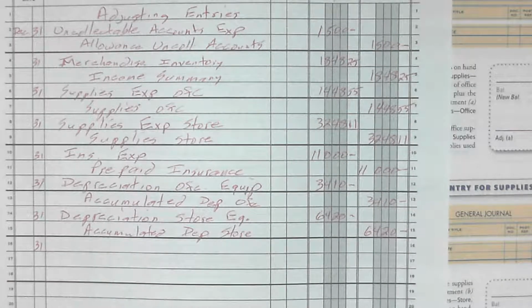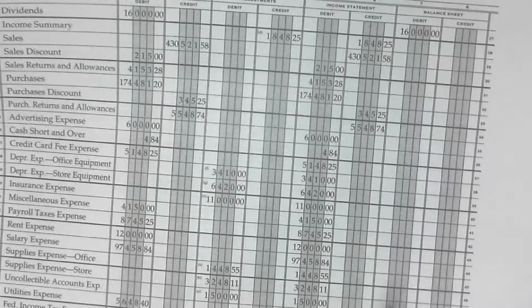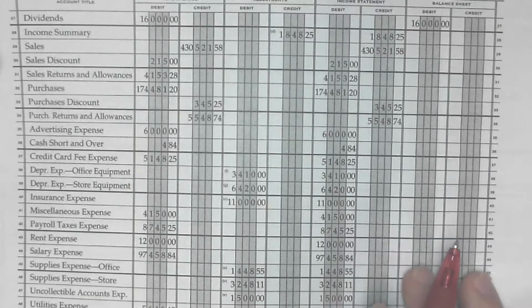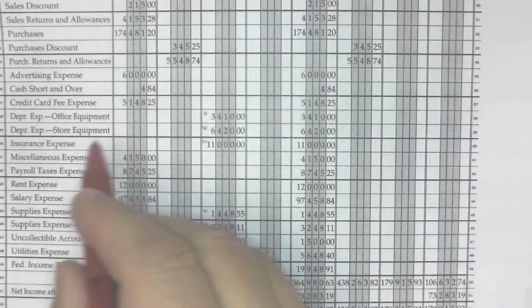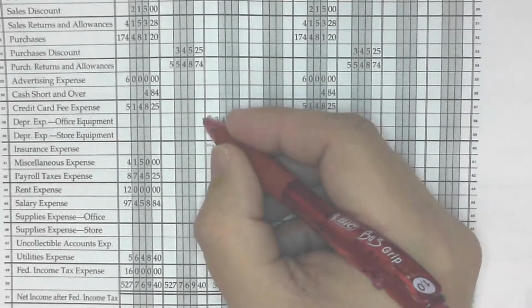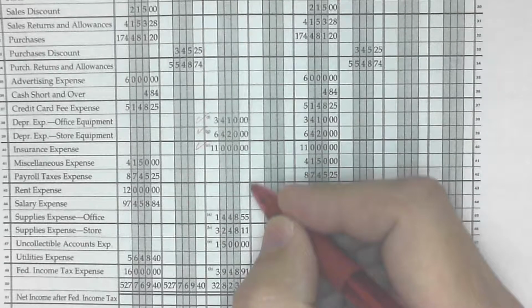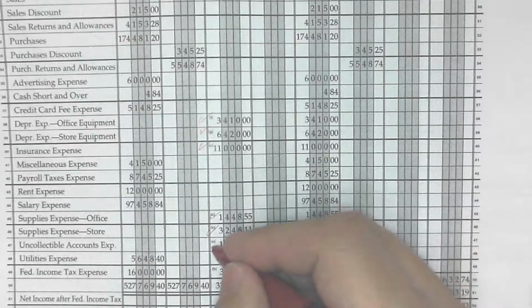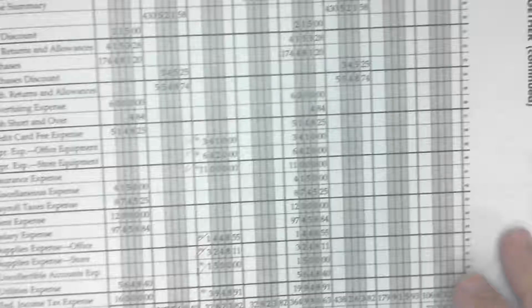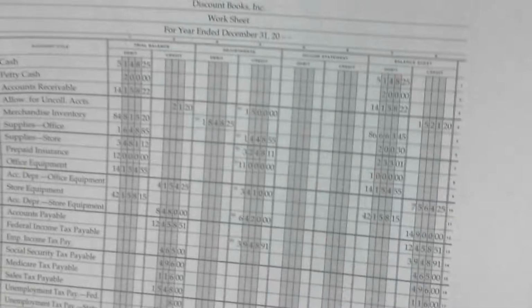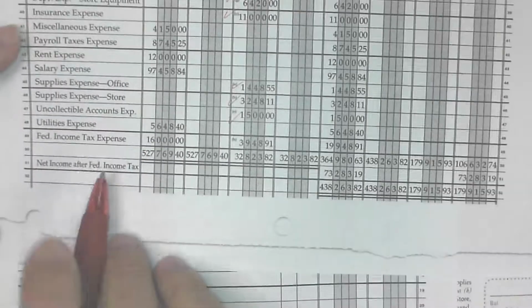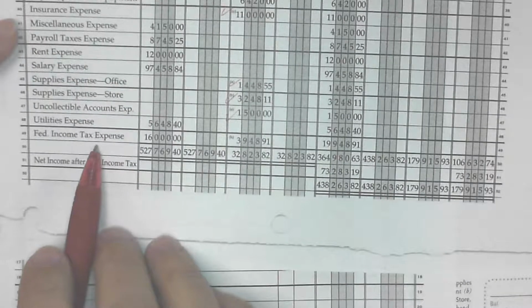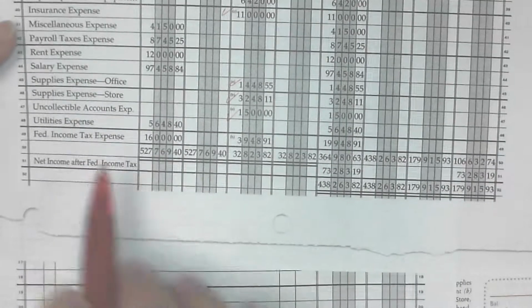And then I think that should be almost it. Just want to make sure we got one last thing. Okay, so we got this one, got this one, got this one, that one, did that one. Okay, we got the merchandise inventory. So the last one it leaves is our federal income tax expense.